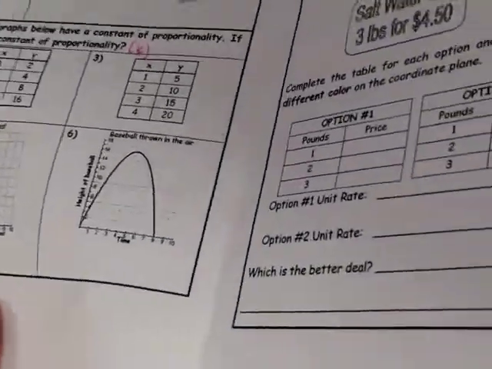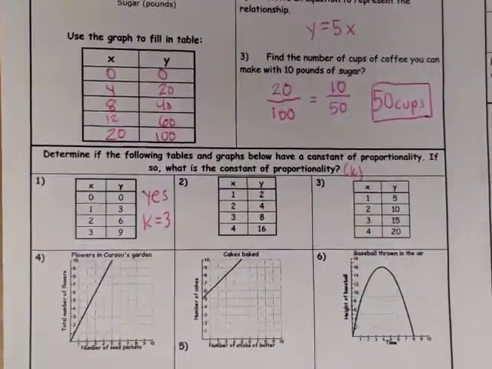I'm going to move my paper because it's hard to write. 1 second. Okay, here we go. Thank you.